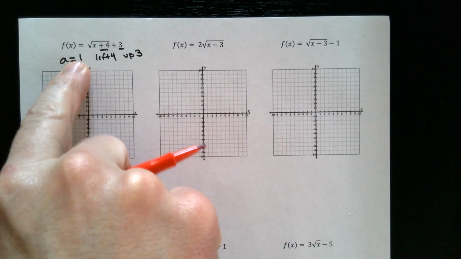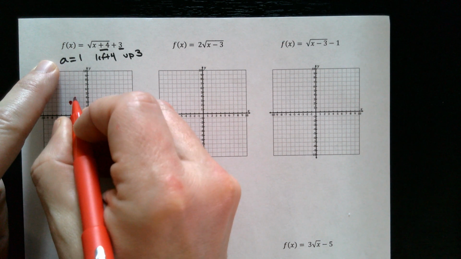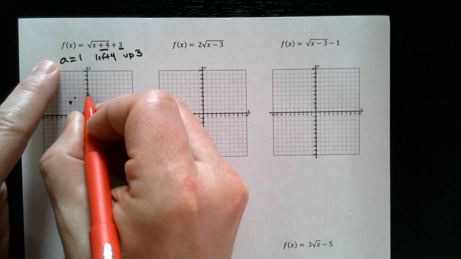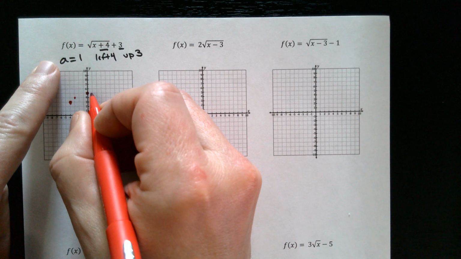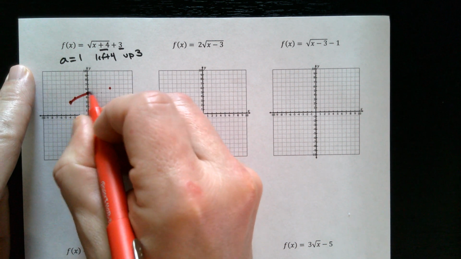A is still 1, so I'm going to go over 1, up 1. Over 1, up 1. Over 3, 1, 2, 3, up 1 again. And then over 5, 1, 2, 3, 4, 5, up 1 again. And here is my graph.